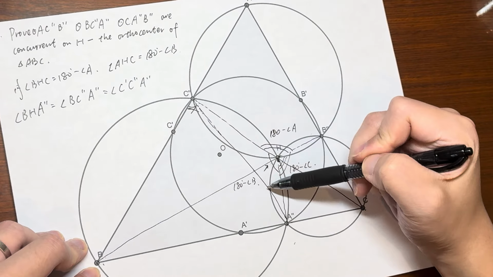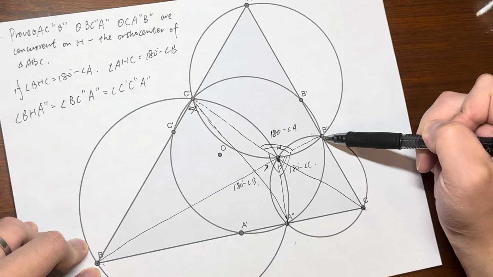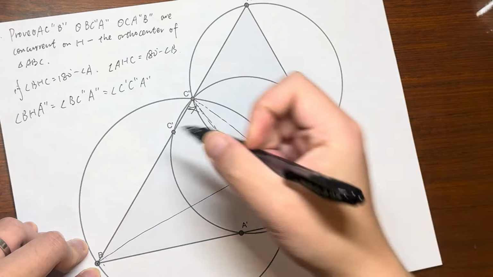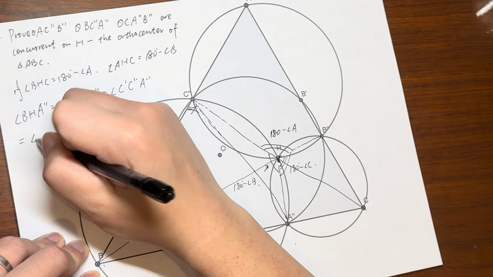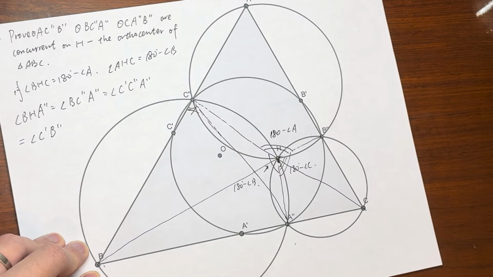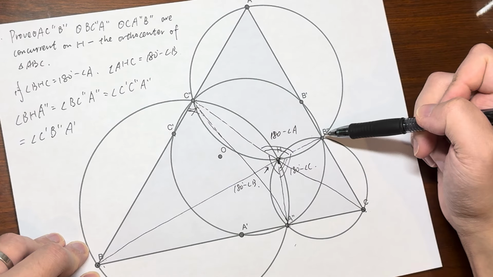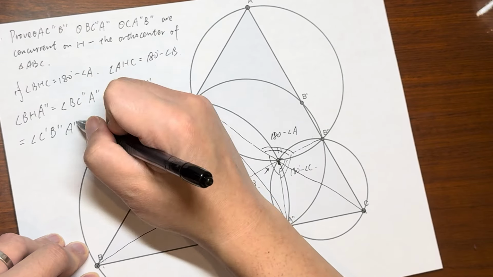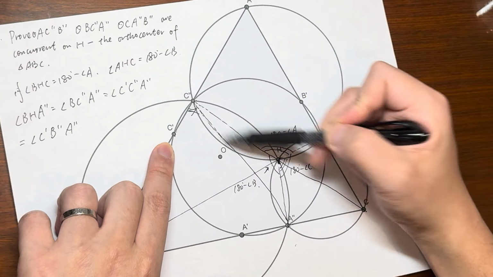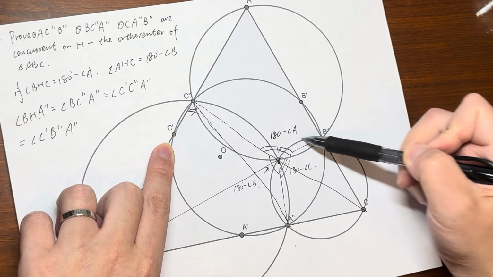Equals this one. And this one equals angle C'B''A'. C', B'', A'' right? This one equals to this one. Okay, equals to this one.